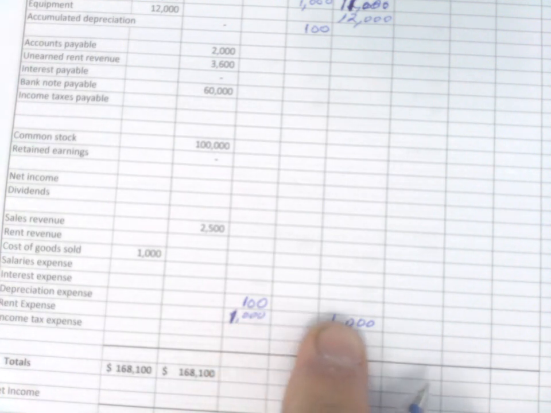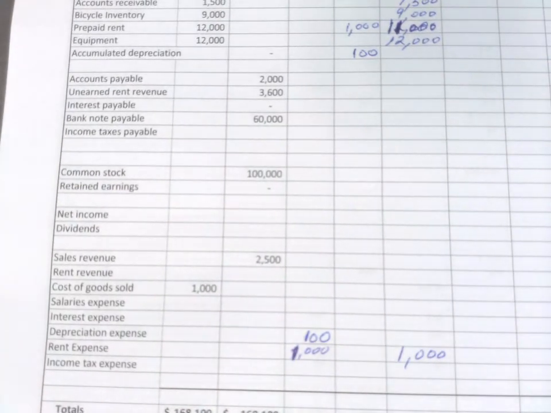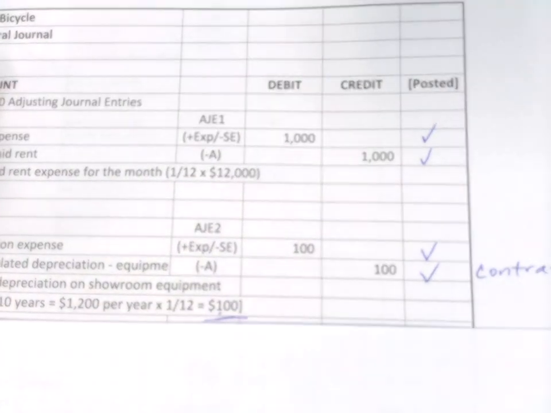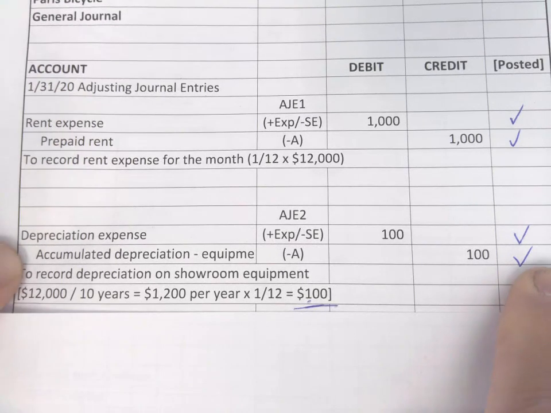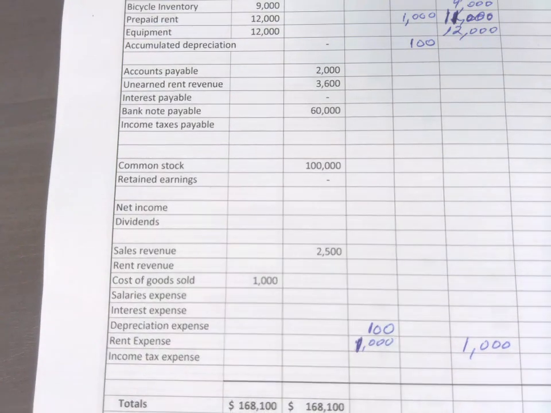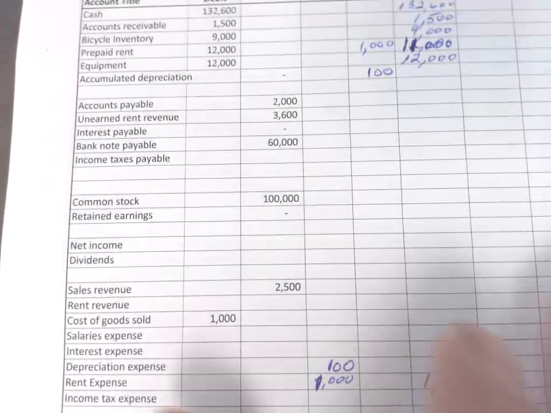After you have posted those, you may now indicate that you have posted both sides of that to both the general ledger as well as the accounting worksheet that reflects the general ledger balances. General ledger, the accounting worksheet is just helping us to close the books. The general ledger is what's key.